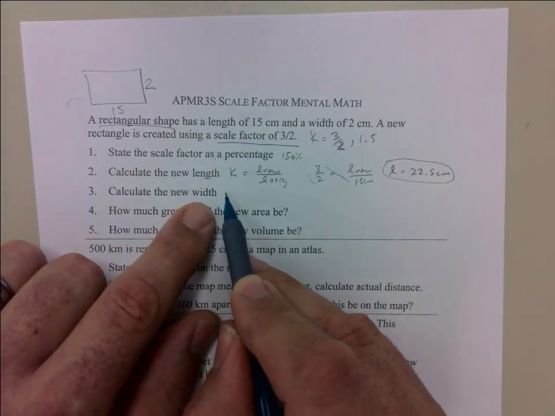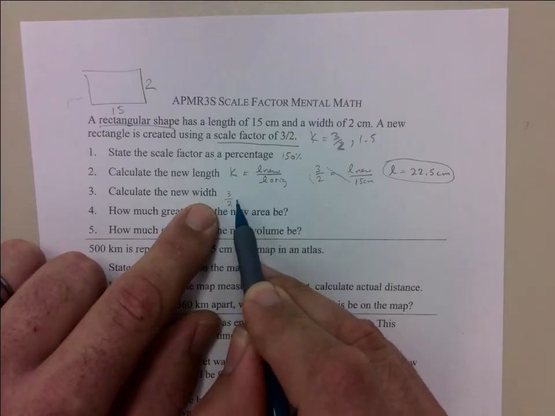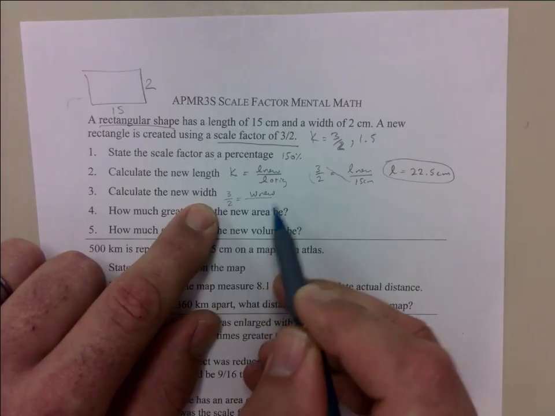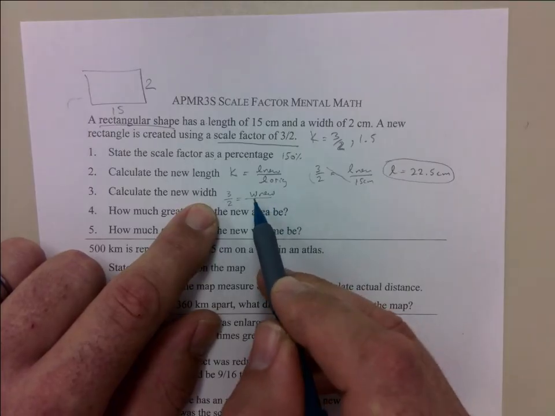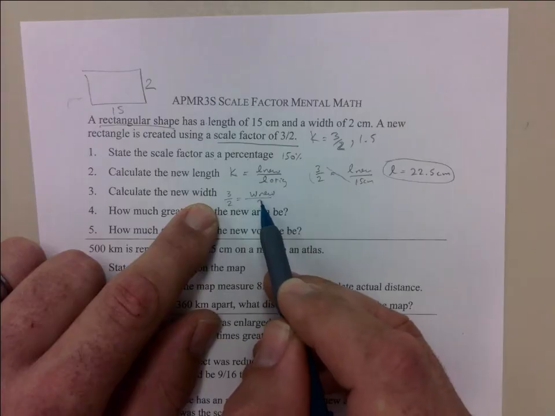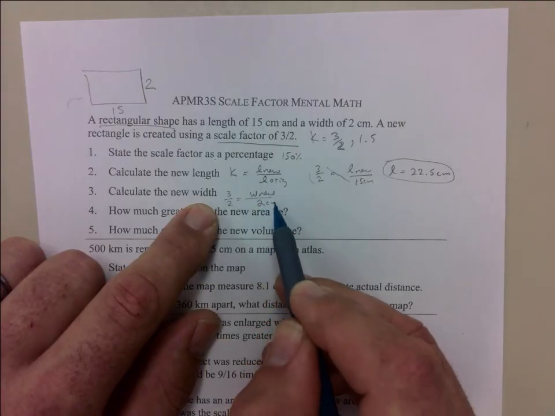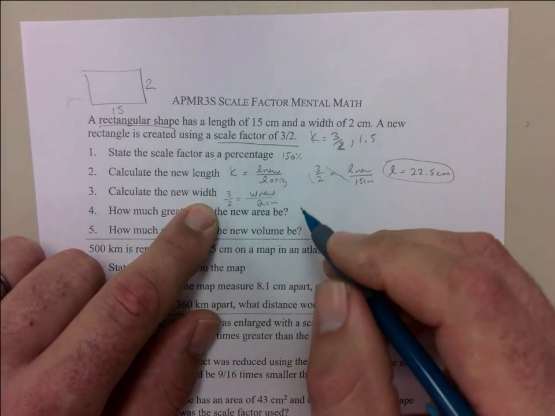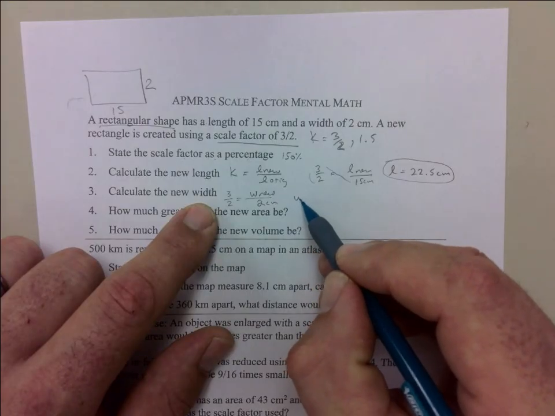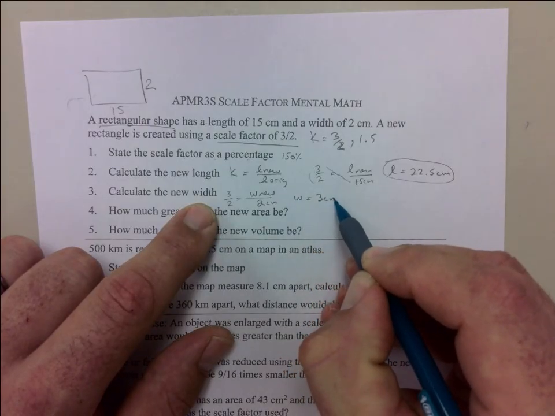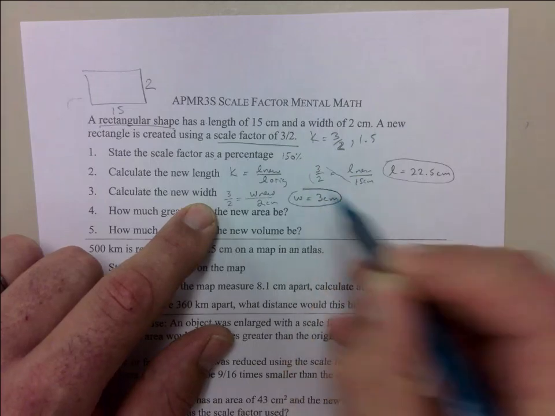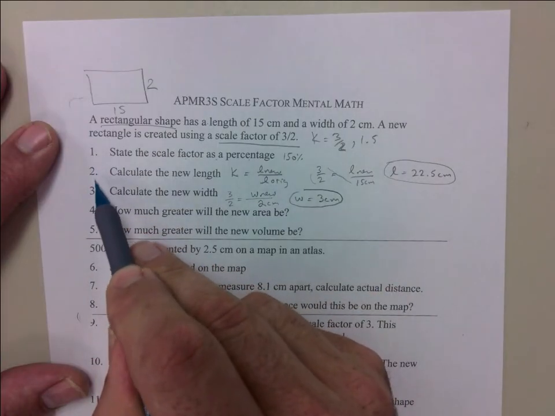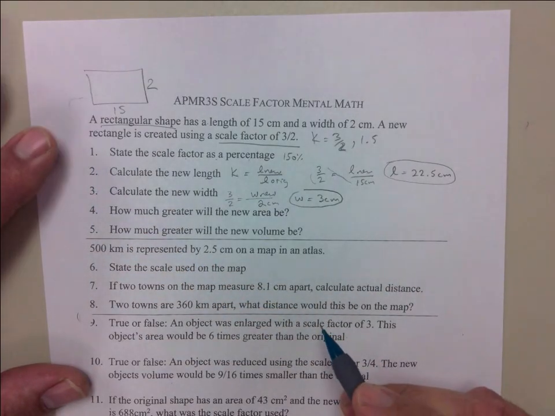Calculate the new width. You do the exact same thing. Width of the new. Try to find ways to label things properly. I know that the width of the original is 2 centimeters. So it's 2 times 3 divided by 2, which is just 3. So the width of the new shape is 3 centimeters. So you get a mark for that. Every single question is worth a mark unless I tell you otherwise.